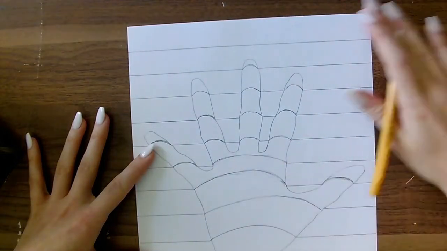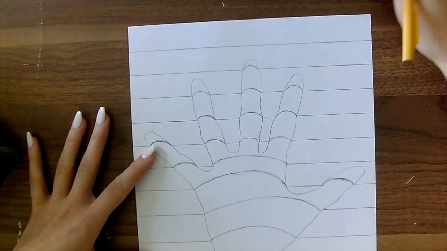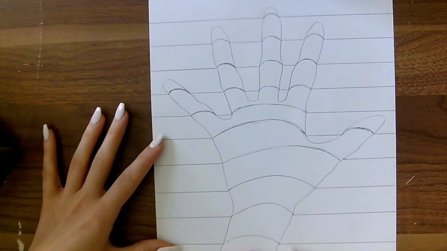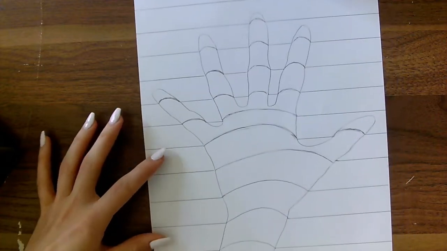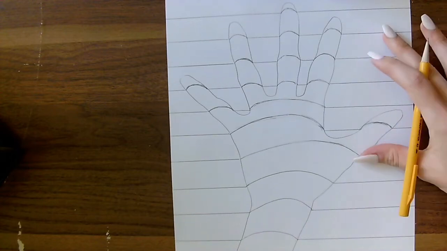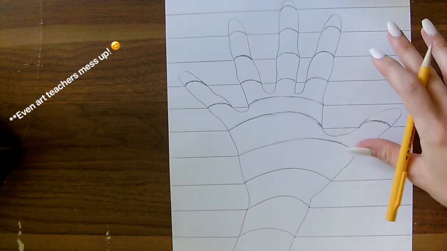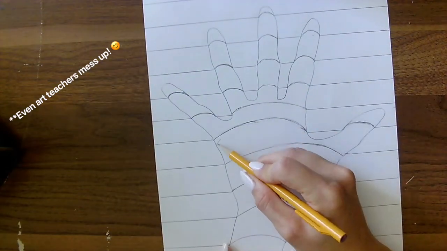And here is the first part of our op art hand. Again, if you need to correct any of your lines, you can go ahead and do that. If some of them are too curvy or not curvy enough, you might want to go ahead and correct it now. Obviously right now it doesn't look very optical illusion-ish yet. Once we color it, it will turn out to look as though it is popping out of the page. So that is something that we'll cover in our next video.